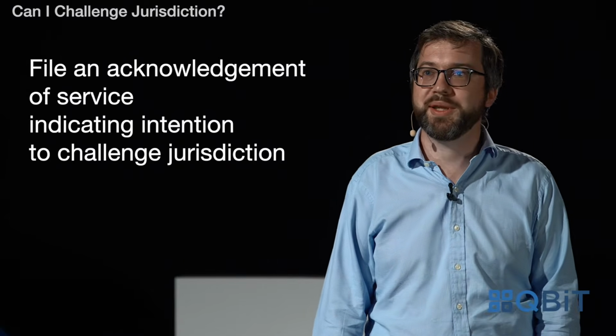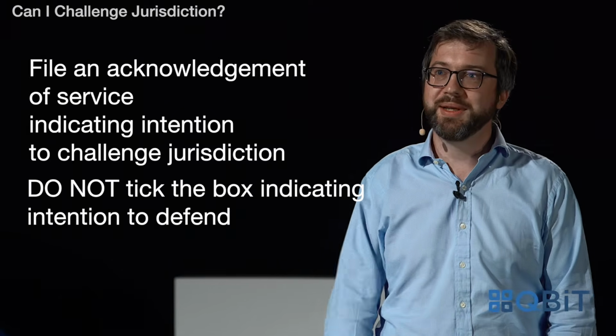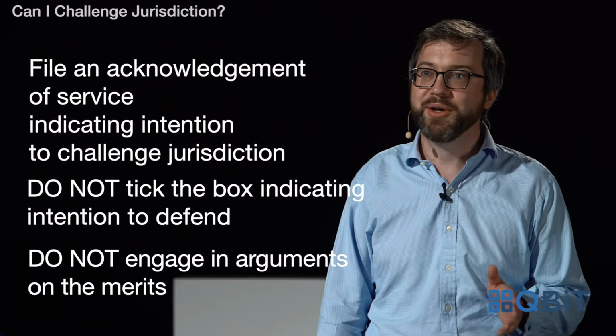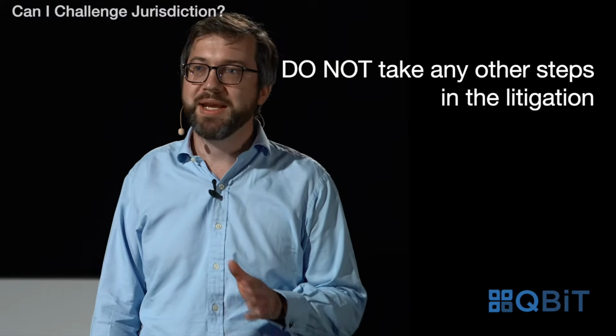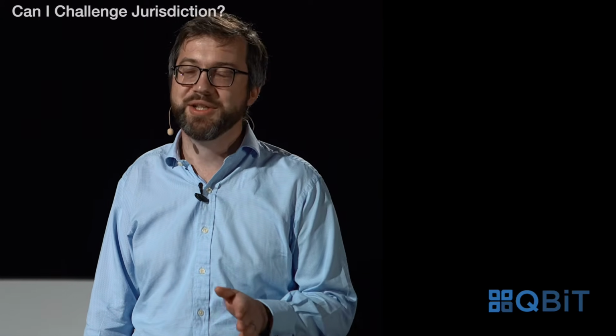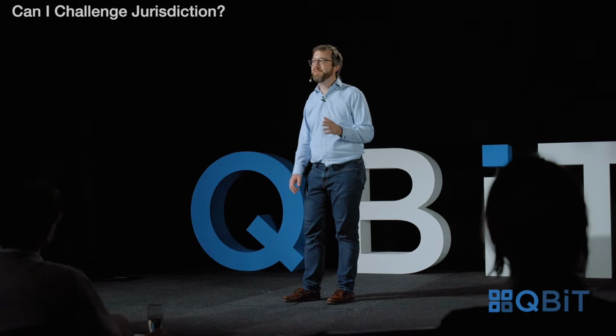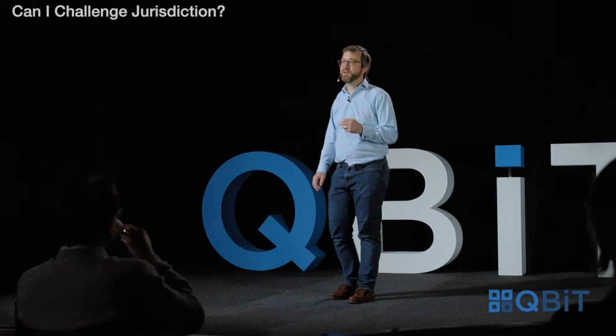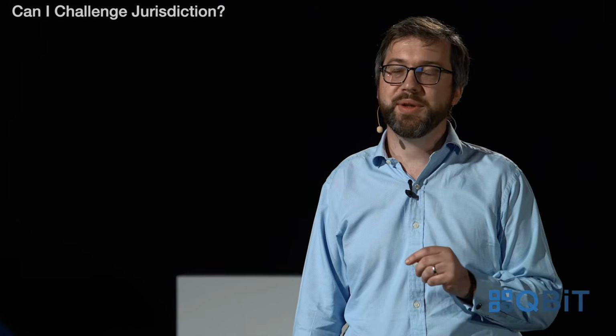First thing you need to know, and this is in CPR Part 11, is you need to file an acknowledgement of service indicating an intention to challenge jurisdiction. Do not tick the box indicating an intention to defend. Do not engage in arguments with the claimants on the merits. Do not take any other step in the litigation other than preparing your jurisdictional challenge application, because a party who is deemed to have accepted English High Court jurisdiction or to have submitted to the jurisdiction will fail in a jurisdictional challenge.